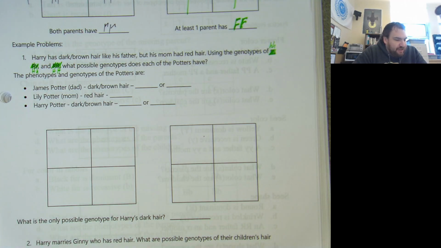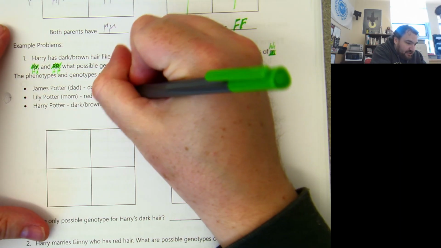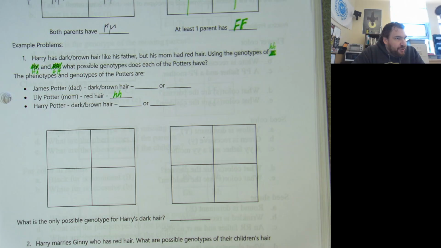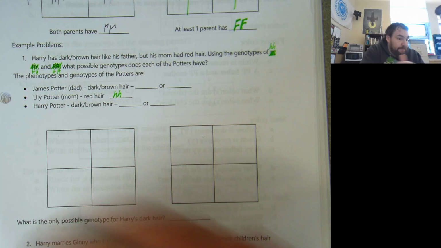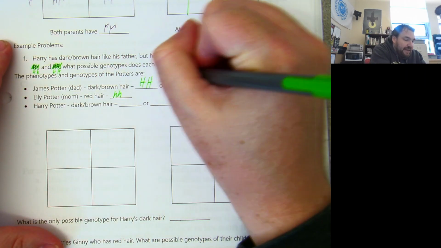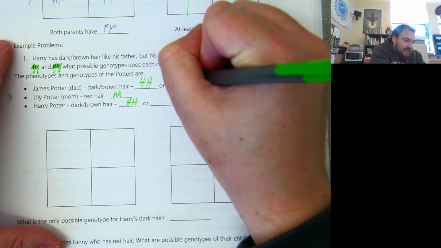What possible genotypes does each of the Potters have? The easy one to identify is Lily. If Lily, Harry's mom, had red hair, her genotype has to be what? She has to be little h, little h. James and Harry both had dark brown hair, so they could have the same two possible genotypes. To still have brown hair, the two possible genotypes for James and Harry are what? Two big H's or a big H, little h. You betcha.